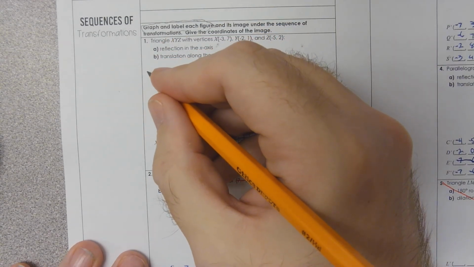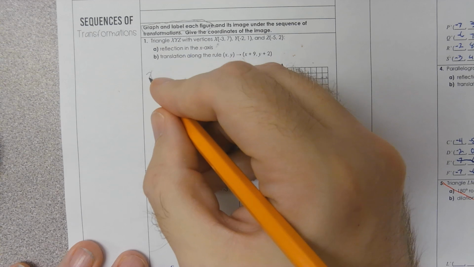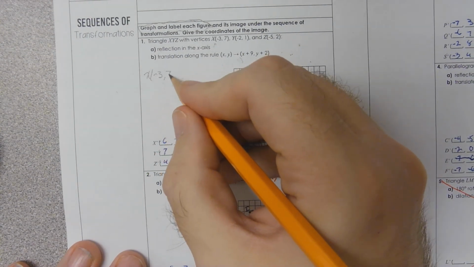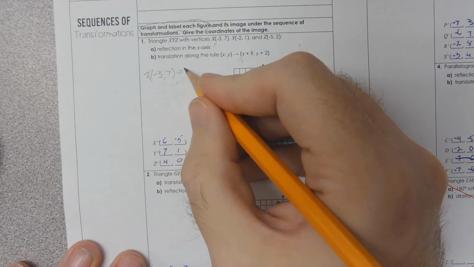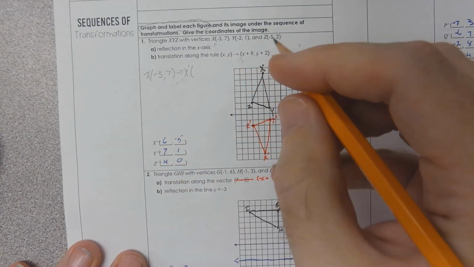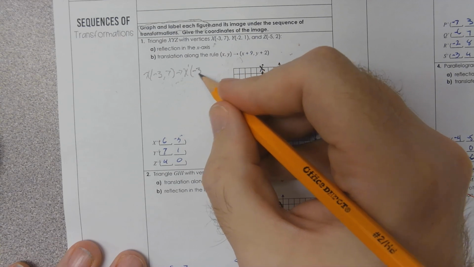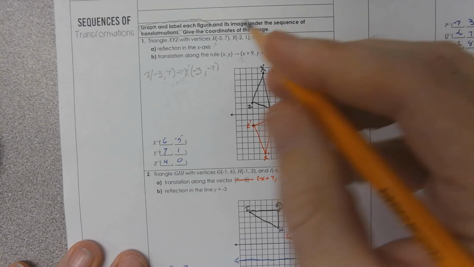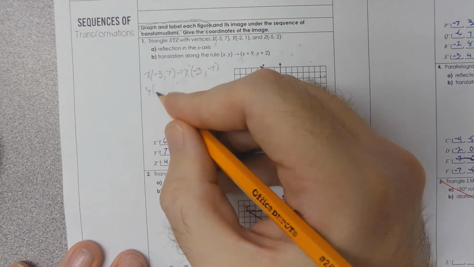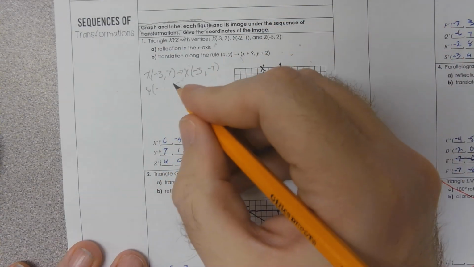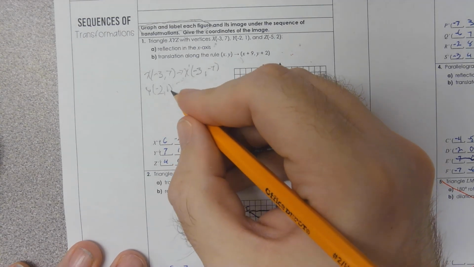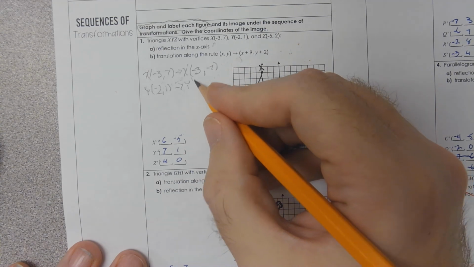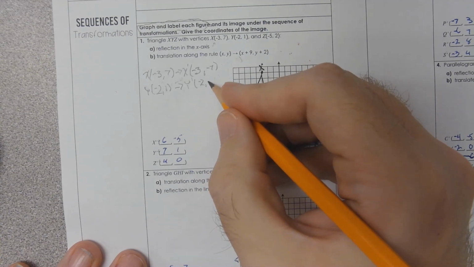Or you can say that X was at (-3, 7), and so now X prime is at (-3, -7). Because we flipped over the x-axis, y changes. Y was at (-2, 1), and so now Y prime is at (-2, -1).